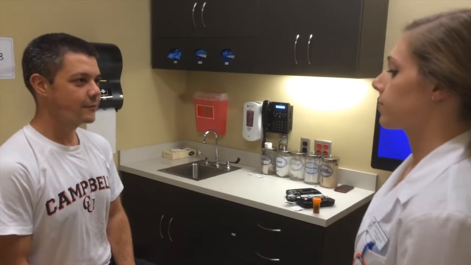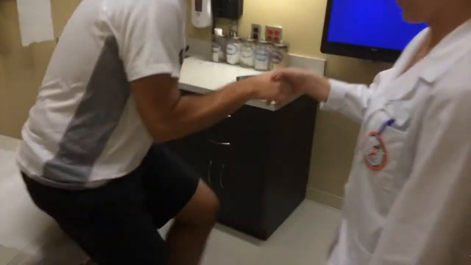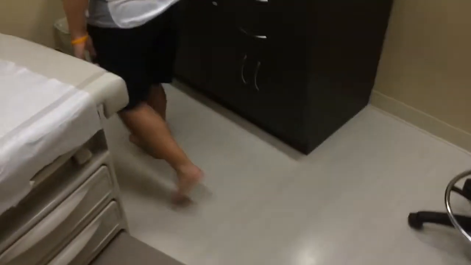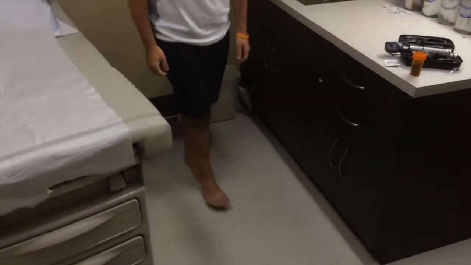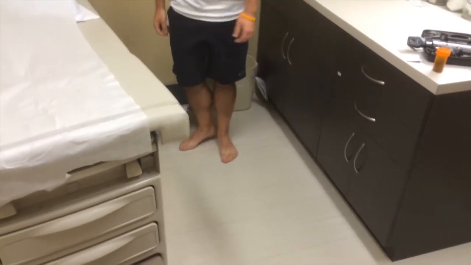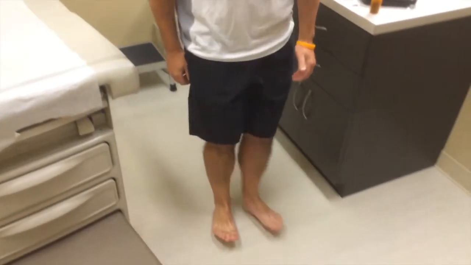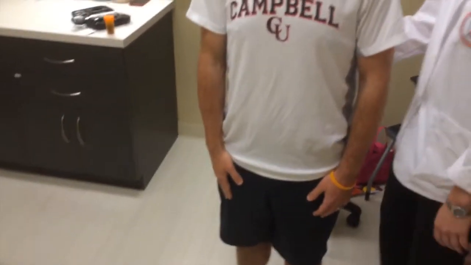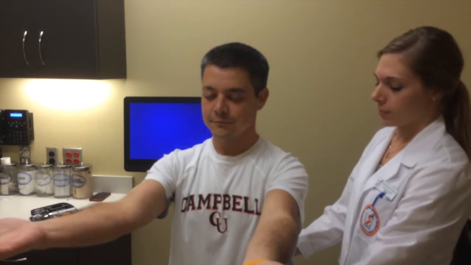The PA will now check for gait and balance, beginning with tandem gait. The patient will walk normally, and then will walk heel to toe, and then will walk on their tippy toes, and then will walk on their heels. The PA will now perform the Romberg test, asking the patient to stand still with their eyes closed. She will watch for stability and balance issues.